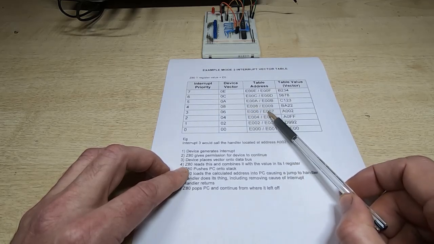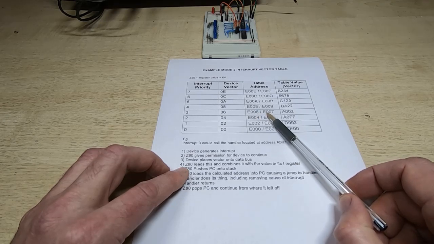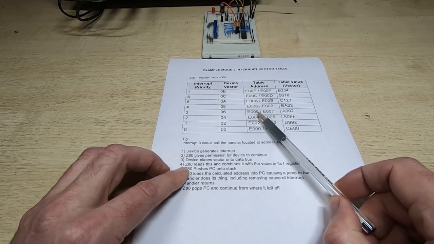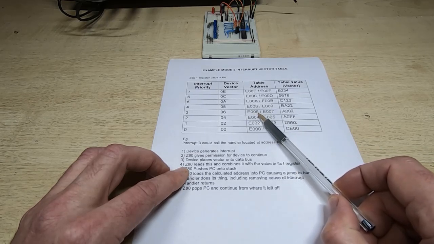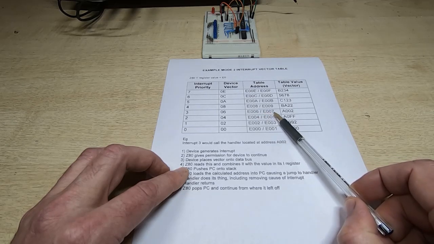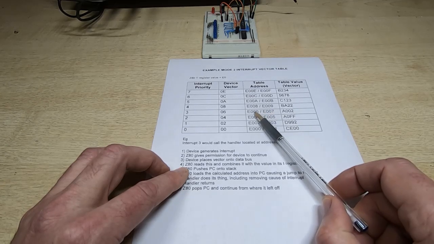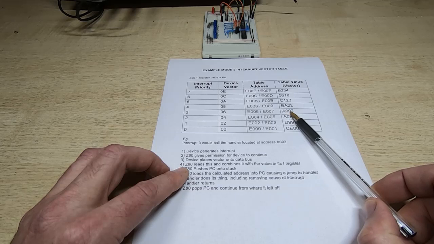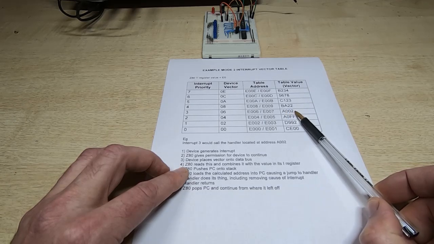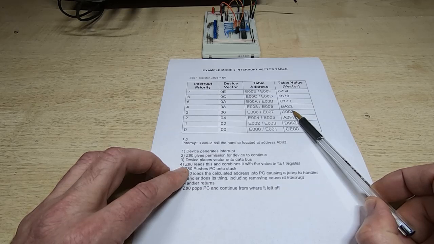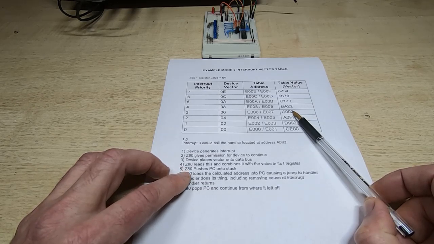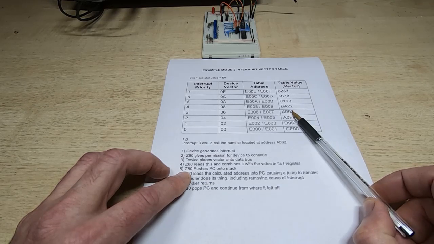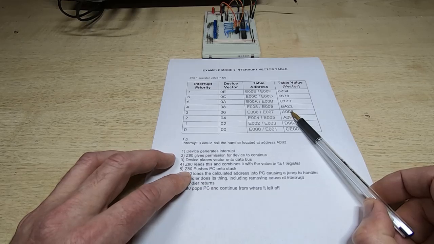Now this is not the vector for the handler, this is just the address within the vector table. And what the Z80 will do is it will use this address, so it's 2 bytes at E006 and E007, and it will use the value it finds at these two addresses, and it will load that value, in this case A002, into its program counter. Before it does that, it pushes the current program counter onto the stack, so it knows where to jump back to when the handler's finished. That's also why you need the stack to be set up before you can use mode 2 interrupts.